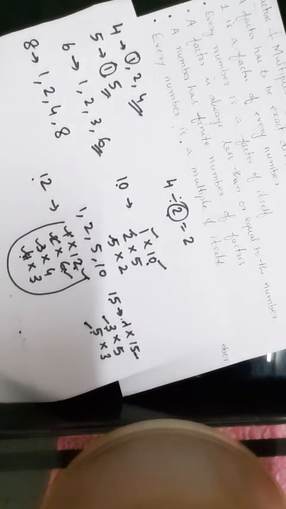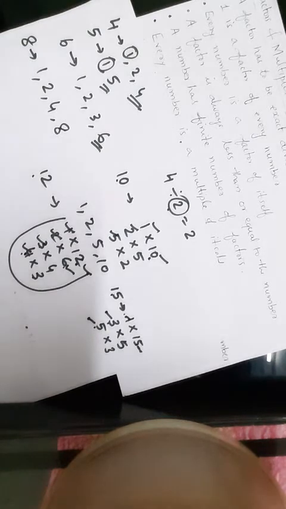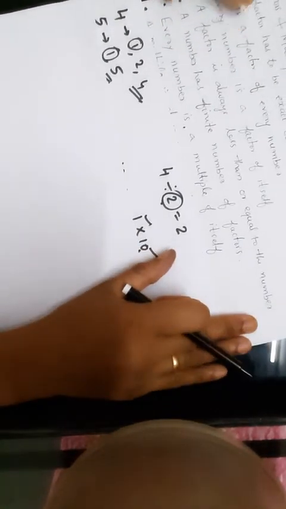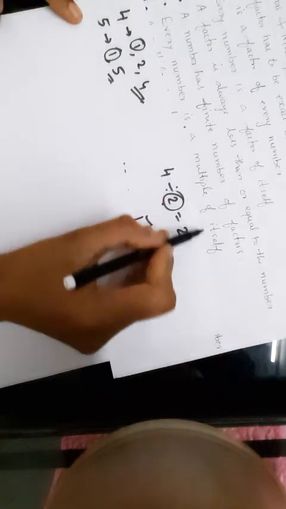Next, multiples. In the case of multiples, every number is a multiple of itself. Every number is a multiple of itself.